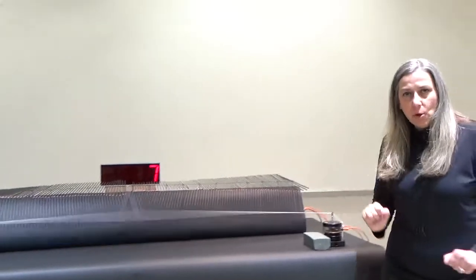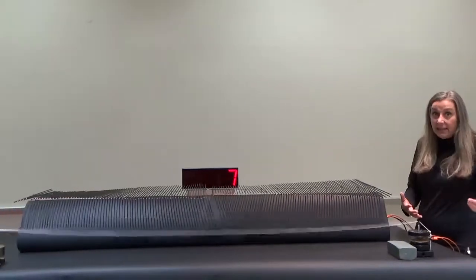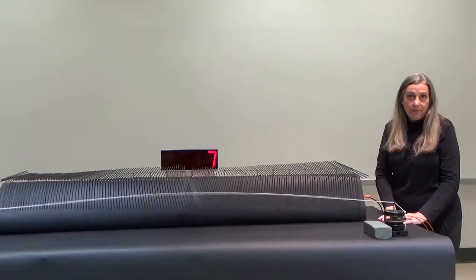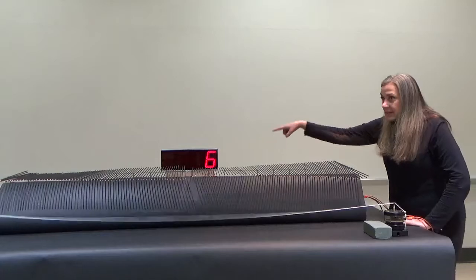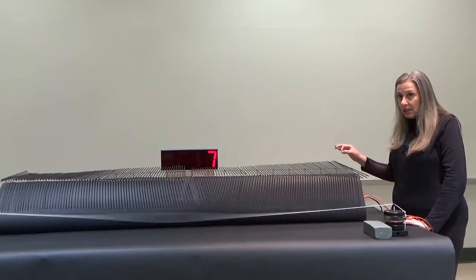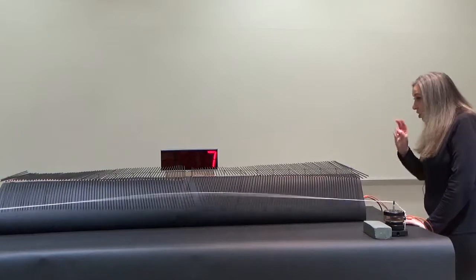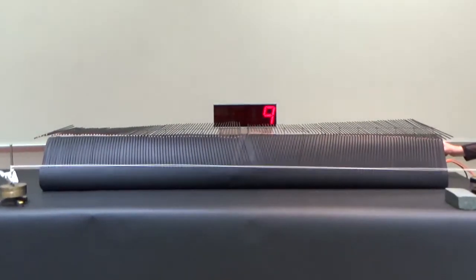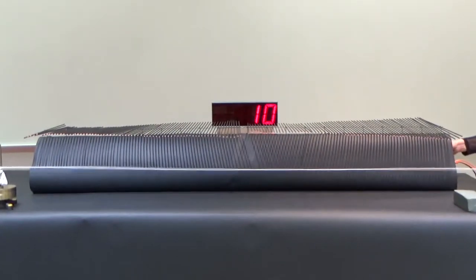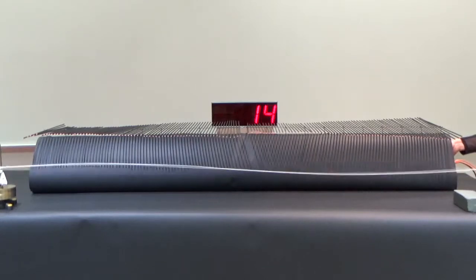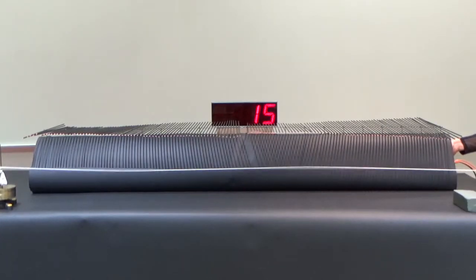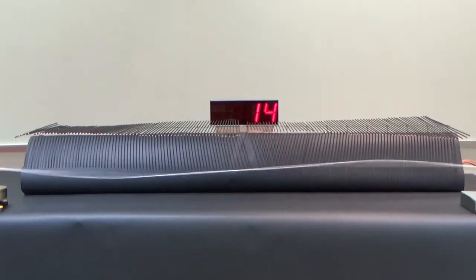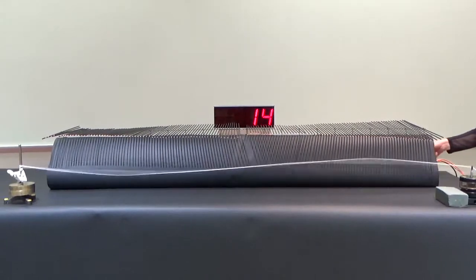One belly, first mode. First mode is the one at the fundamental frequency, the natural frequency of oscillation of this particular string. If I go at twice that frequency, 14 Hertz, then I see two bellies. That's the second mode. I'm gonna go quickly to 14. And see two big bellies and one node in the middle. This is the second mode, two bellies.